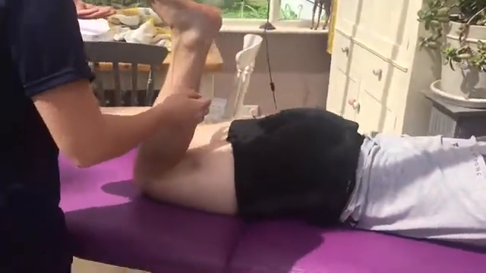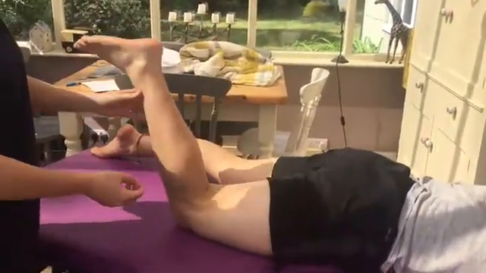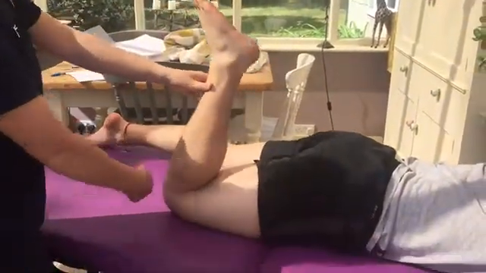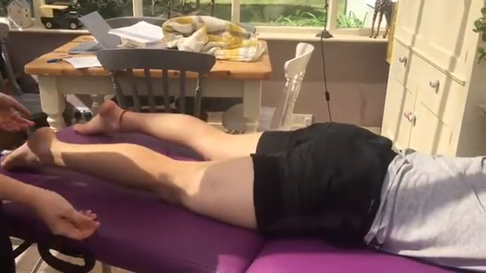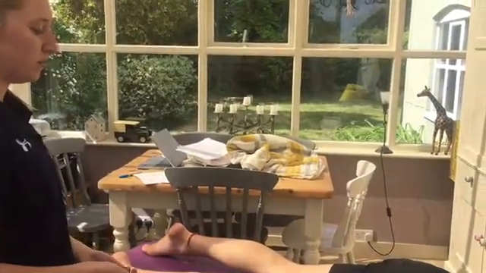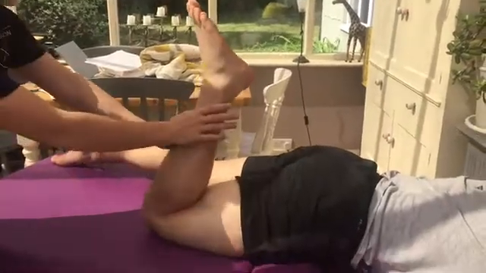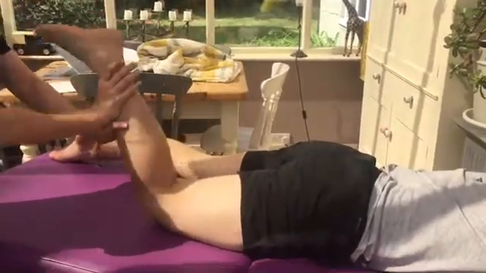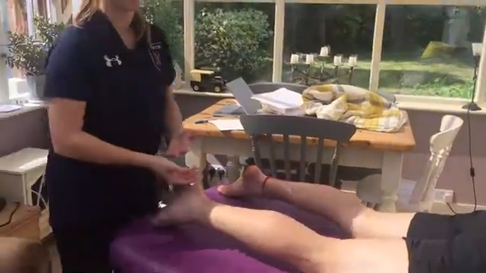Okay, and then from here we're going to do extension. So we're just going to get Stephen to bring his foot all the way back down. You can do that for me, so that's an active movement. Good. We can't do this movement passively in this position, but we can do a resisted movement. So Stephen, if you bring that back up for me. Good, and then you're just going to push against my hands. Good, all the way down. Okay, so again, he's got a maximum contraction.